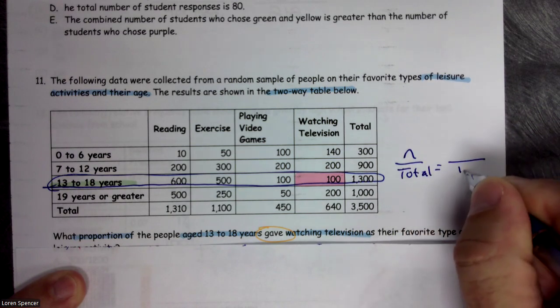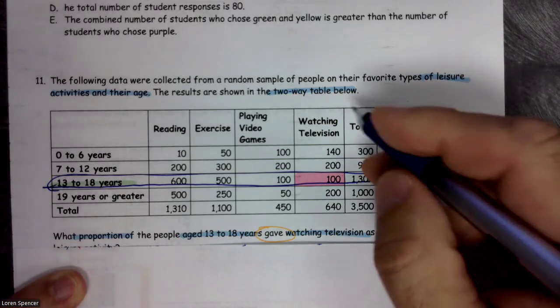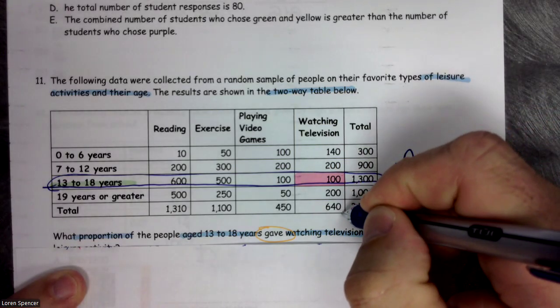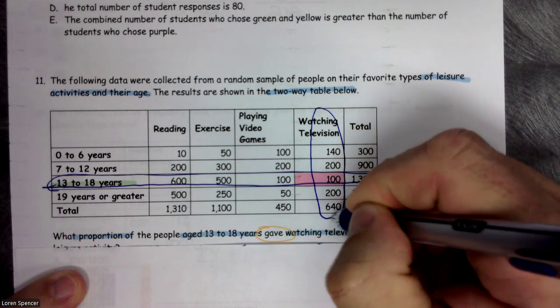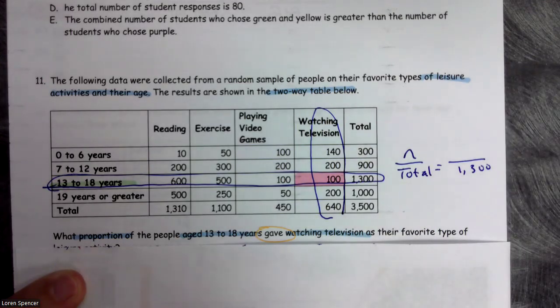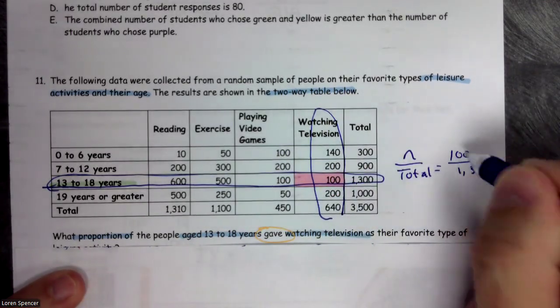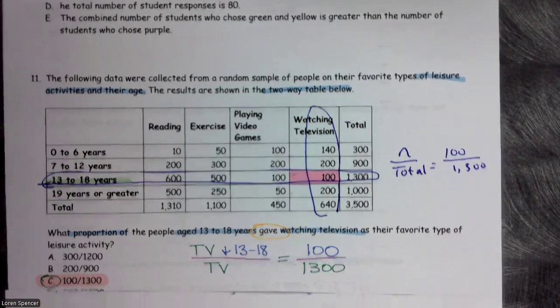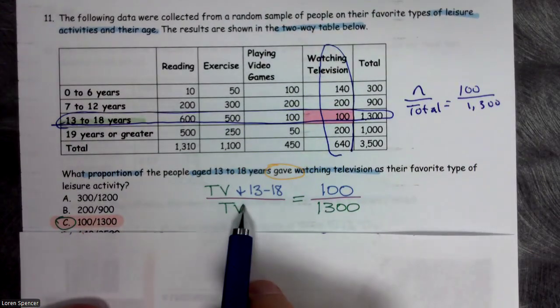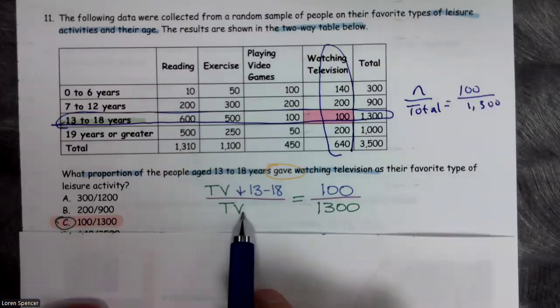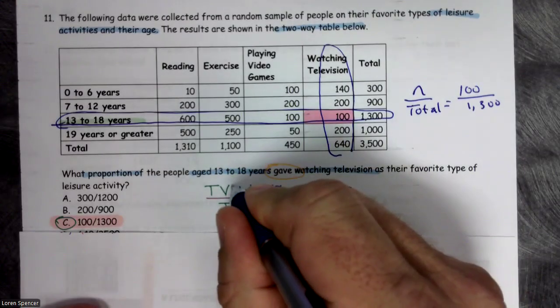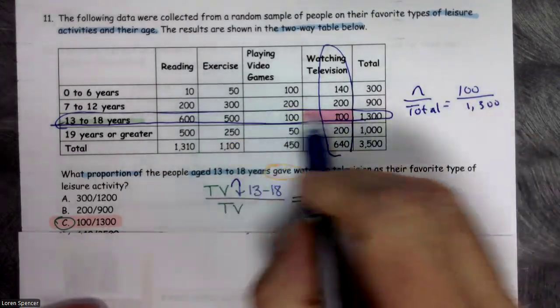Well, how many do we have in the group of 13 to 18? 1,300. And they preferred watching TV. That's my intersection. So 100 out of 1,300. And that's what we have here. 13 to 18. And remember, this is and for intersection. Intersection is where the two streets cross.